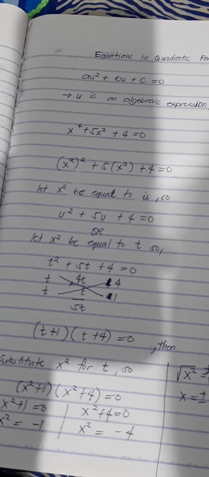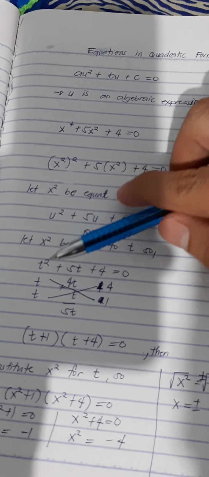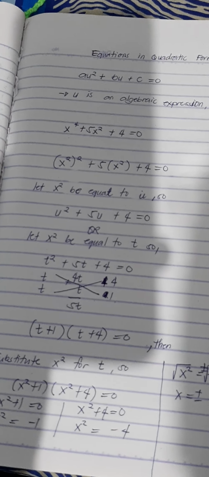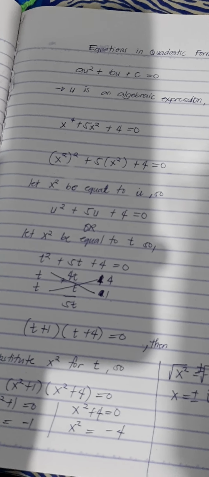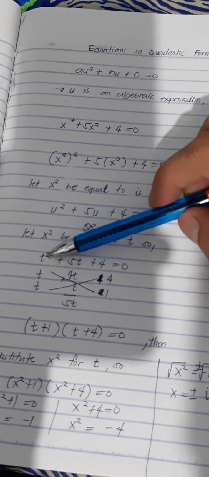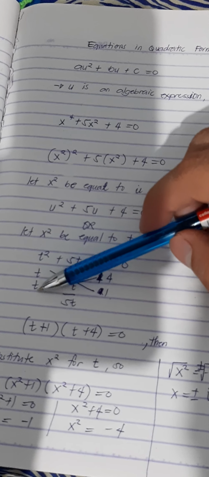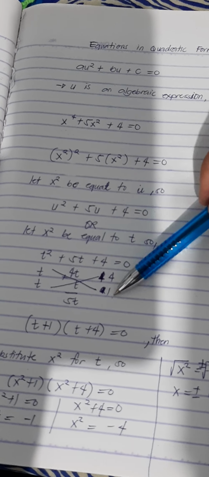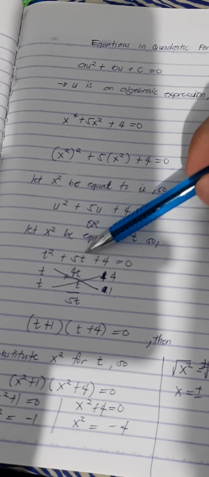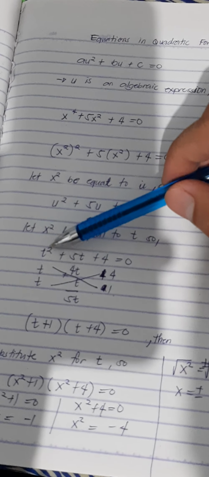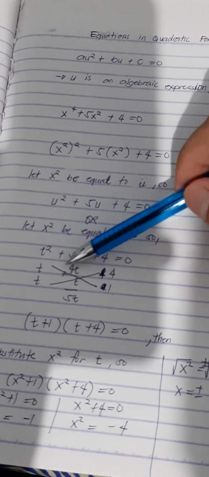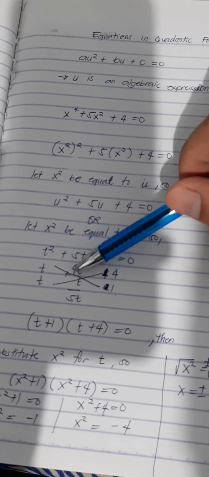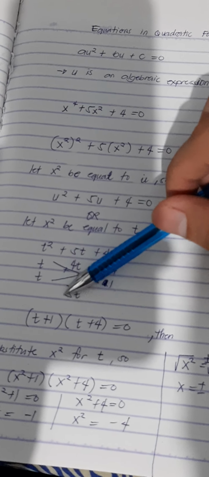So, this is the way I factored my equation, which is t squared plus 5t plus 4. I also introduced this to you in our previous video. So we have here the factors of the first term, which are t times t, and the factors of the last term, which are 4 times 1. We should also consider the middle term in finding the factors of our extremities. So we have t times 4, we have 4t, t times 1, we have t. So we will add 4t plus t. It will give you 5t.